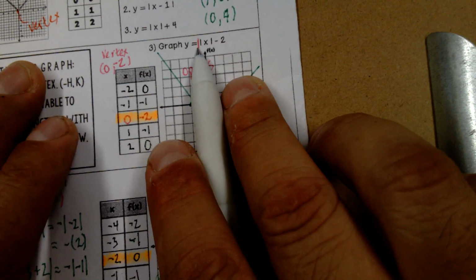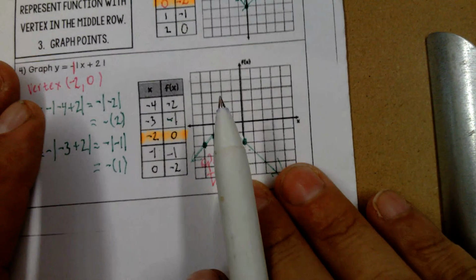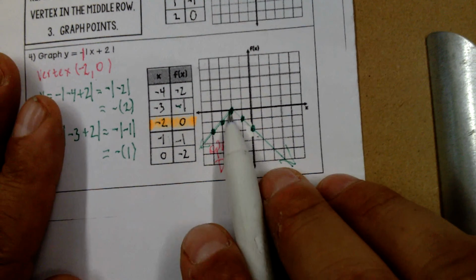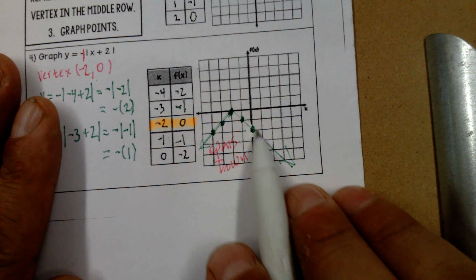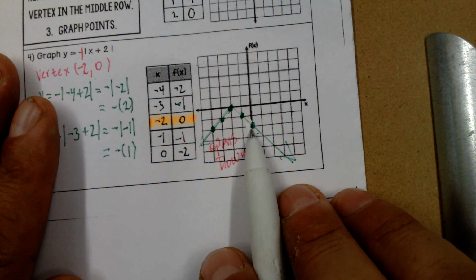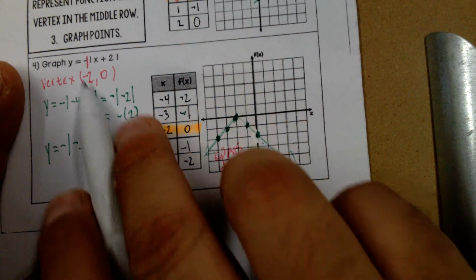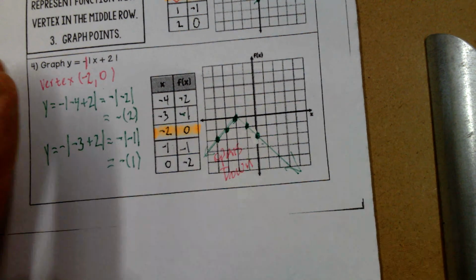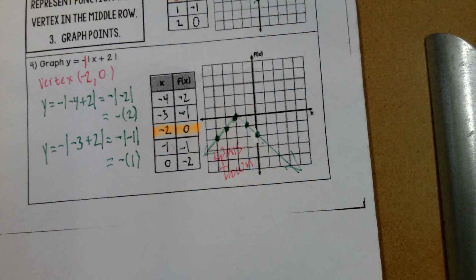It has to do with the 1 there. Over here, same thing. From the vertex to the right, what's the slope here? Negative 1. It has to do with that number 1 there. If we had a 2, a 3, a 4, it would be different. Okay?